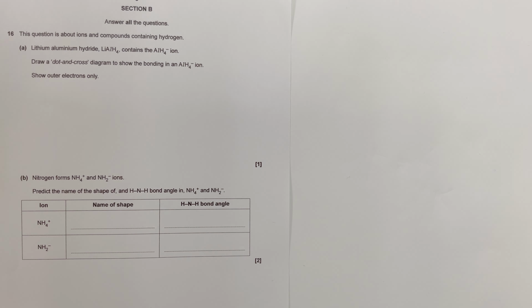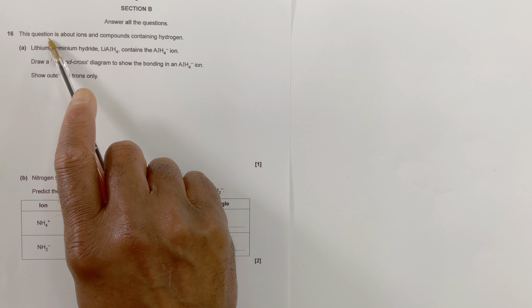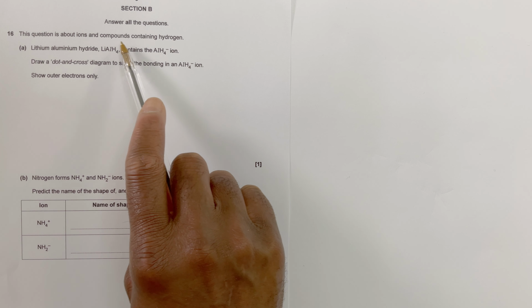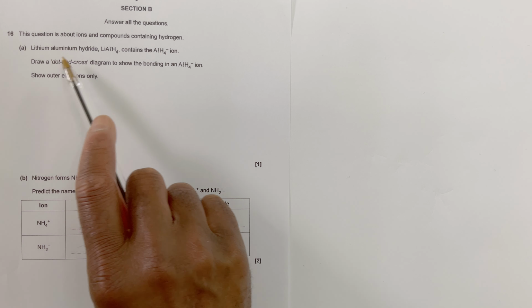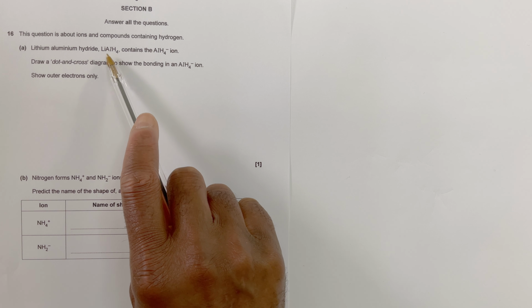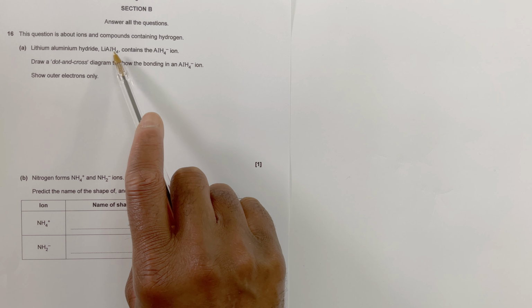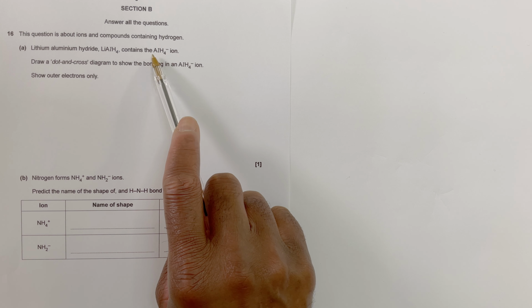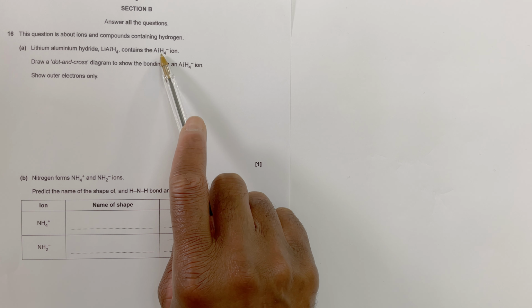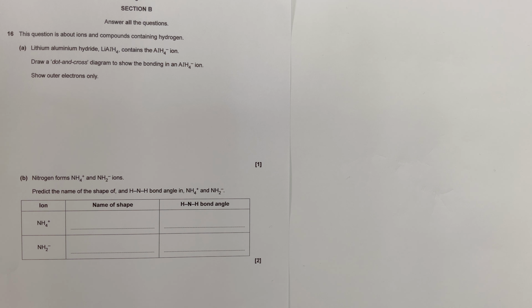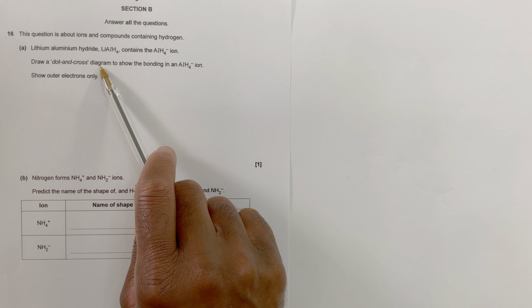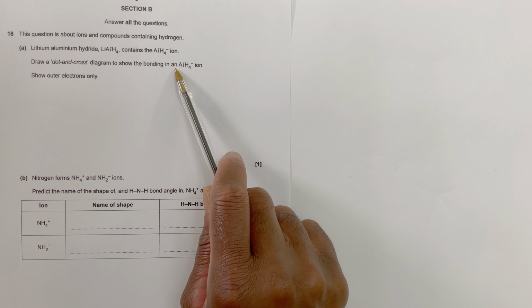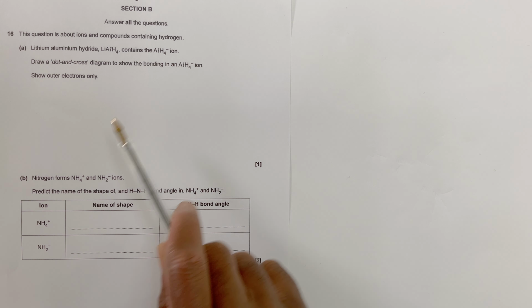Question 16. This question is about ions and compounds having hydrogen. A. Lithium aluminum hydride, LiAlH4, contains the aluminum hydride ion. Draw a dot and cross diagram to show the bonding in the aluminum hydride ion.